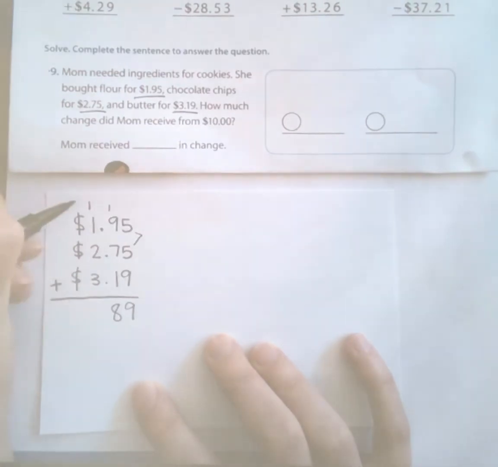Before I add over here, decimal point, decimal point, decimal point. Good, decimal point. Now I can add 3, 4, 5, 6, 7. And then dollar sign, dollar sign, dollar sign, dollar sign. Very good. Am I finished?